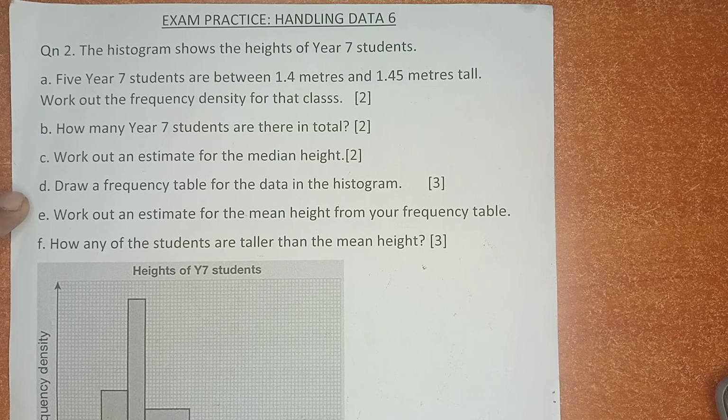Part A says 5 year 7 students are between 1.4 meters and 1.45 meters tall.